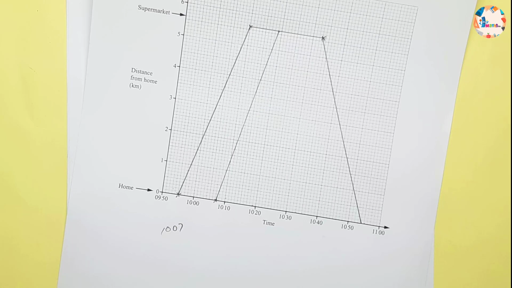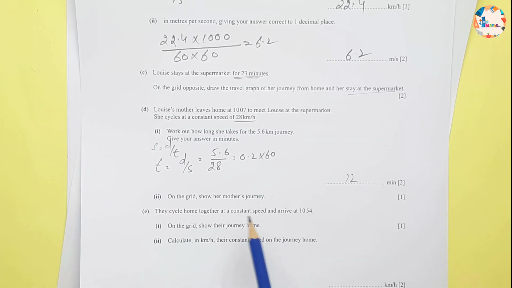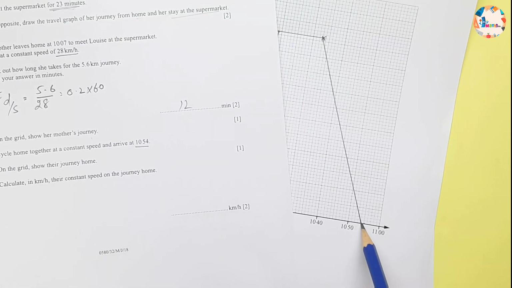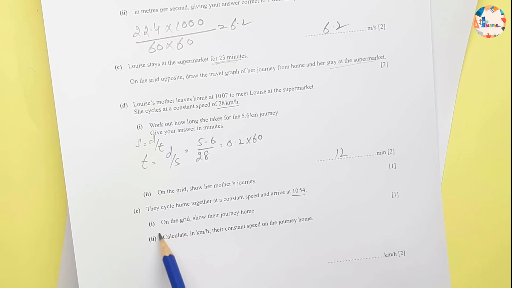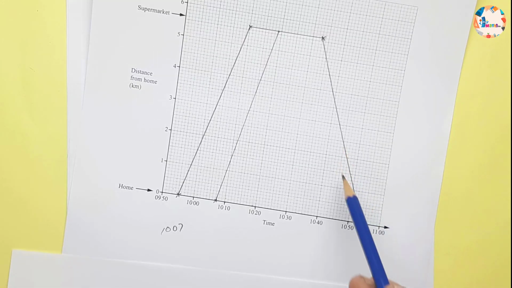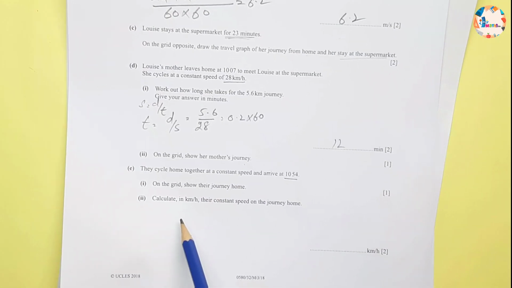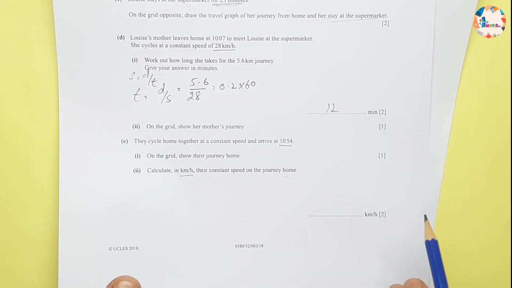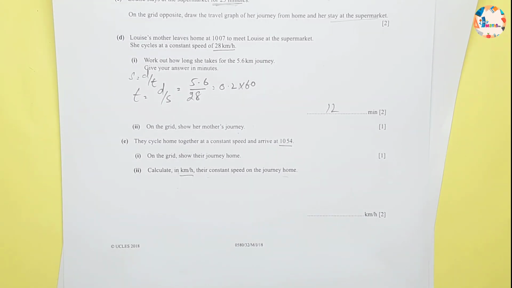And now next point they are saying, they reached at 10:54. Then on the grid show their journey, which we have shown. Calculate in kilometer per hour their constant speed on the journey home.